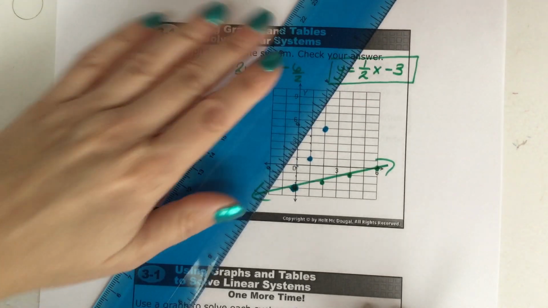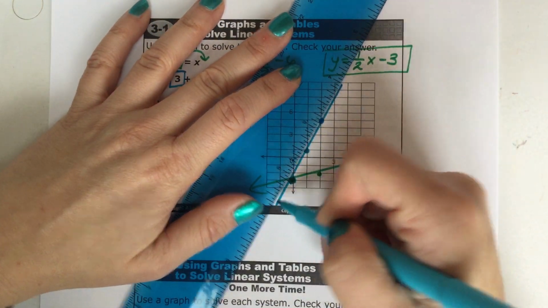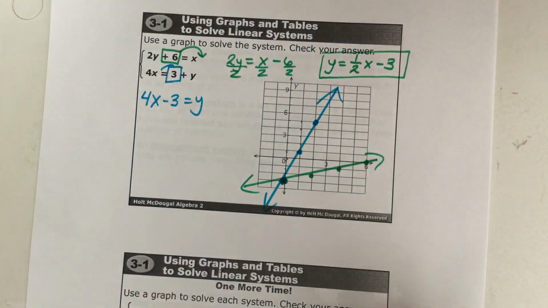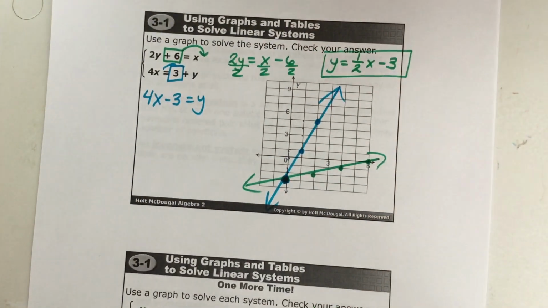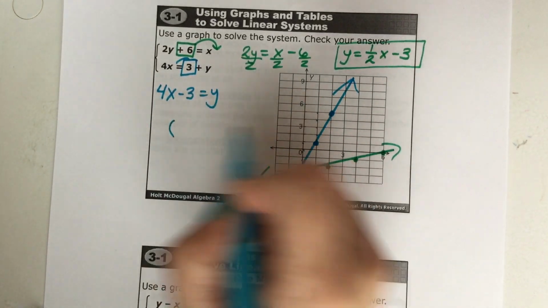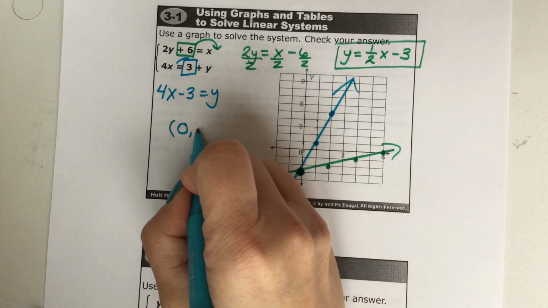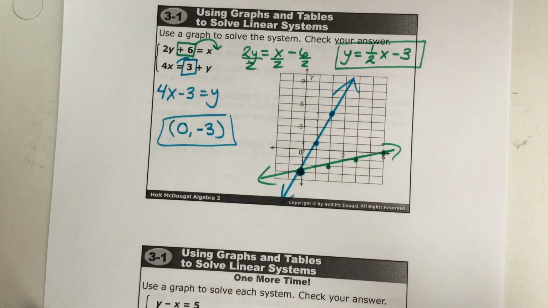Here is a graph of that system of equations. Now your solution is wherever they intersect. We lucked out big time, you guys. It intersected right where we started. So our intersection point is 0. We did not have to travel to the left or the right, and -3. We just had to go down 3.